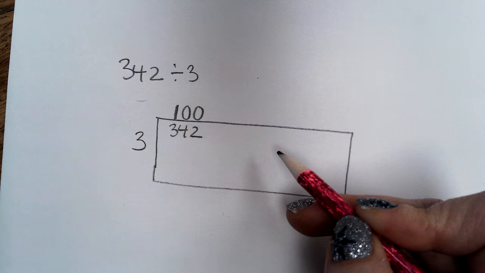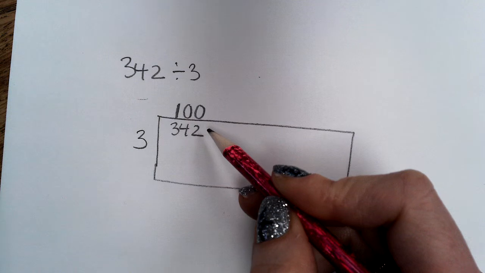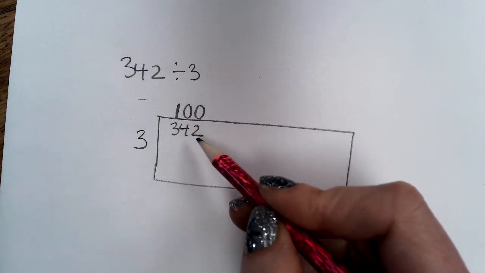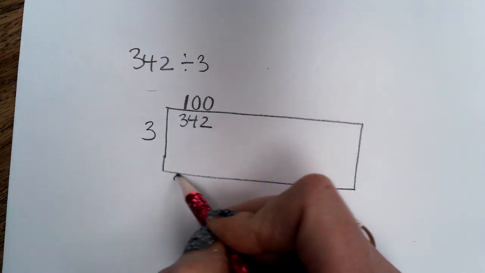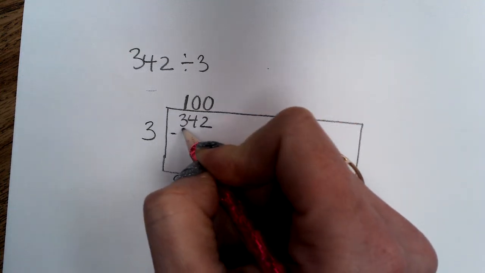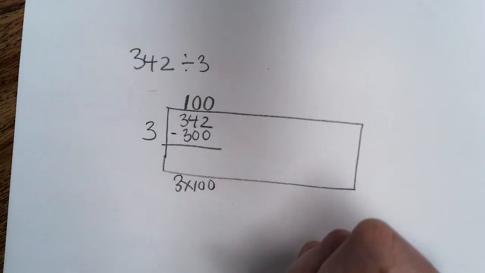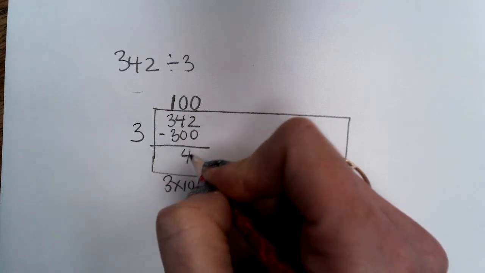Students can do the area models however they want. They don't have to start like this. I just like to show them by place value how we can get as close to where we want to be as we can without having to drag this on too long. So 3 times 100 is what we will do first, which is 300. And just like with regular long division, you need to subtract. So 342 minus 300 is 42.